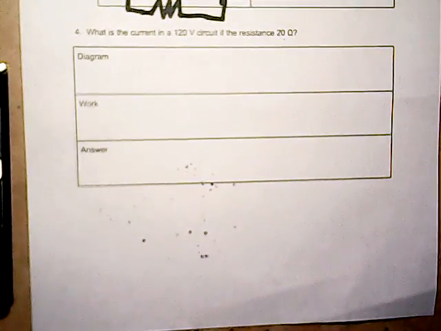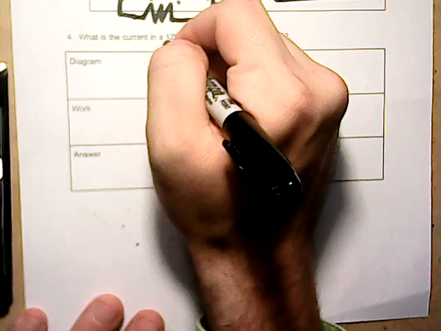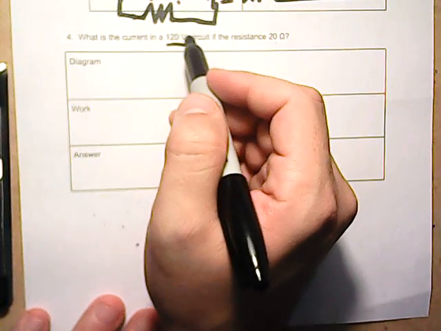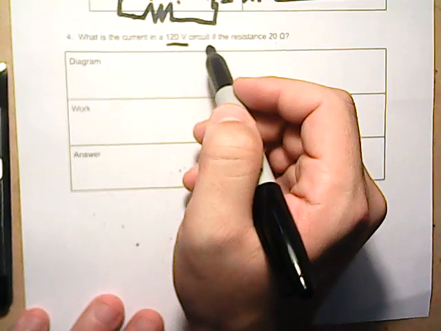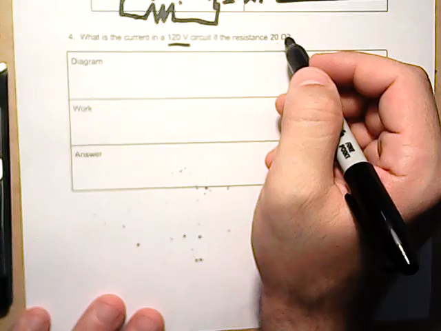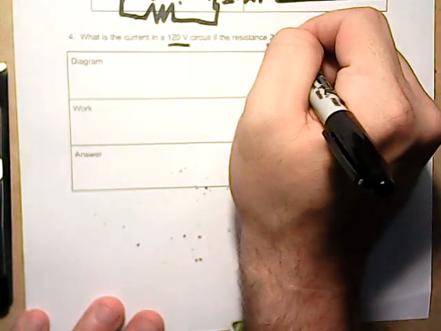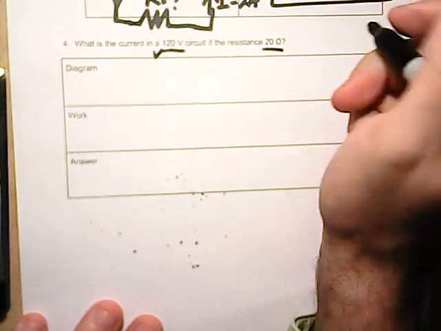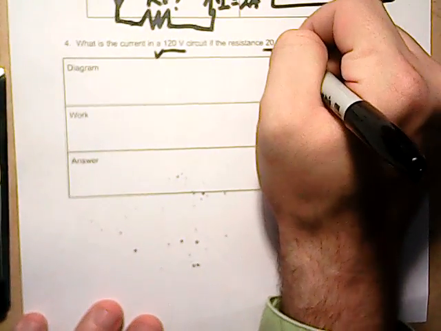All right, so we're going to look at problem number 4. When we're solving these, what we need to do is first figure out what they give us. So here we have the question: what is the current in a 120 V (V is volts) circuit if the resistance is 20 Ω? The omega symbol means ohms. So they give us V here, they give us R here, and we're asking for I.